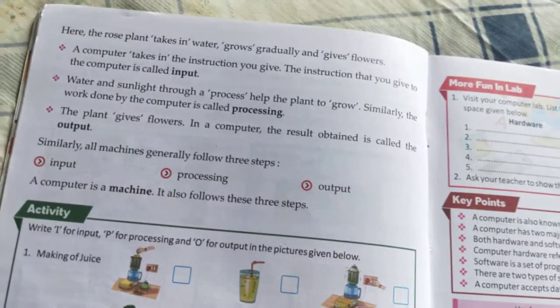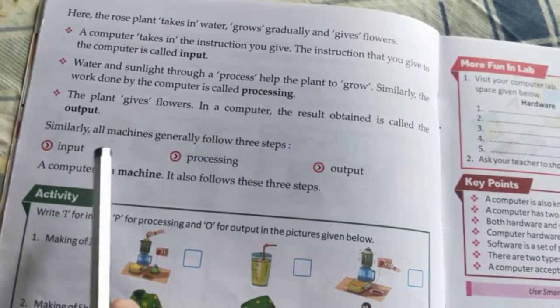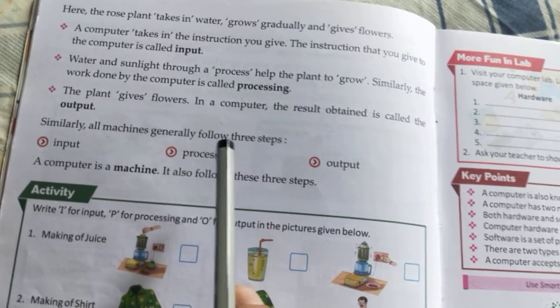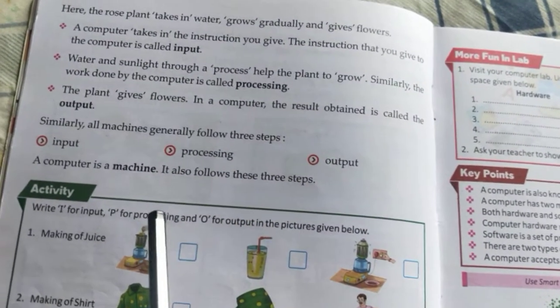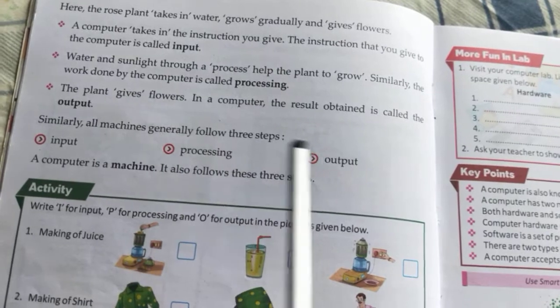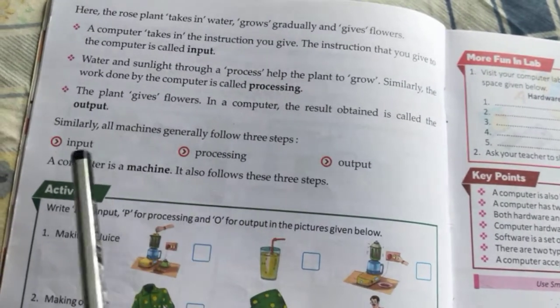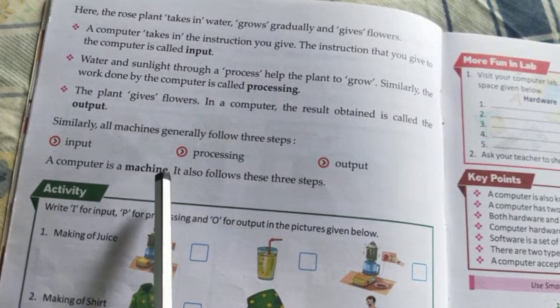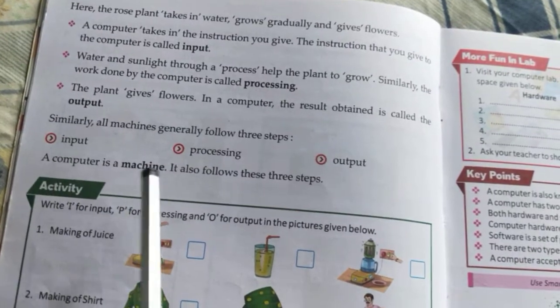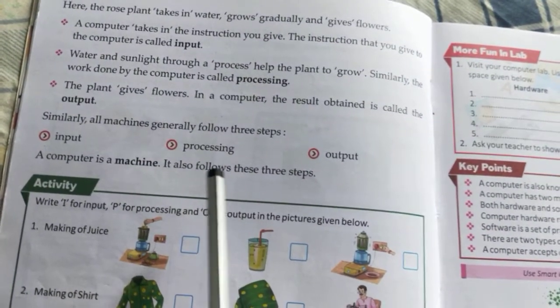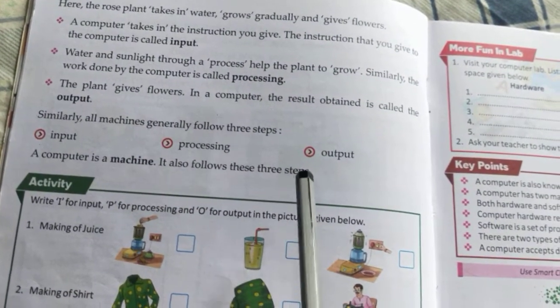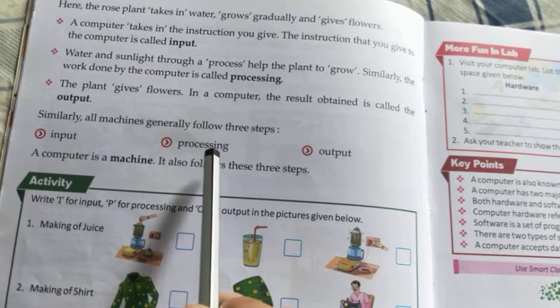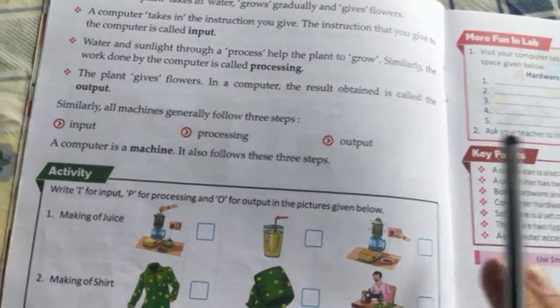This is the IPO cycle. Similarly, all machines generally follow three steps: input, processing, output. A computer is also a machine, so it also follows these three steps: input, processing, and output.